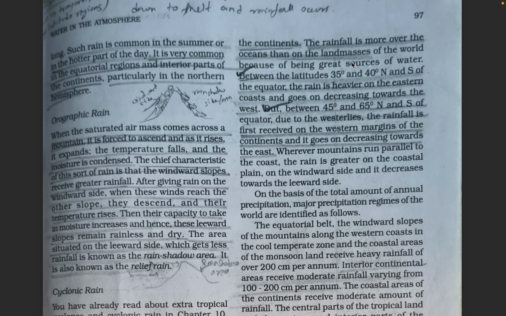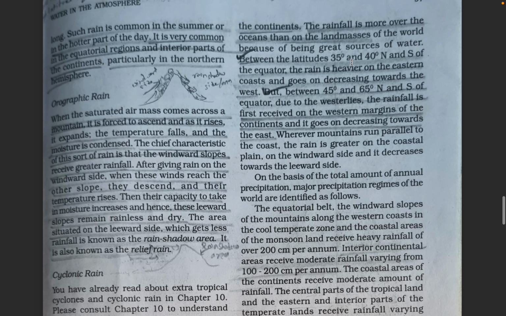It's totally correct that the rainfall is more over the ocean. The rainfall is more over the oceans than on the landmass of the world. This is a point to be noted. Between 35 degree to 40 degree north and south of the equator, the rain is heavier on the eastern coast and goes on decreasing towards the west.